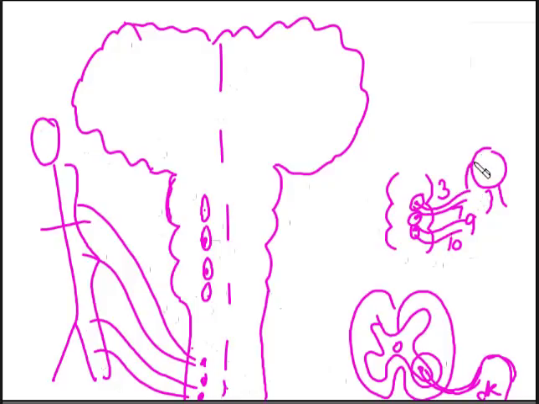The seventh will supply the muscles of facial expression, and so on. So these are the cranial nerve nuclei, and these are the anterior horn cells. So now let's see how the passage of fibers happens.